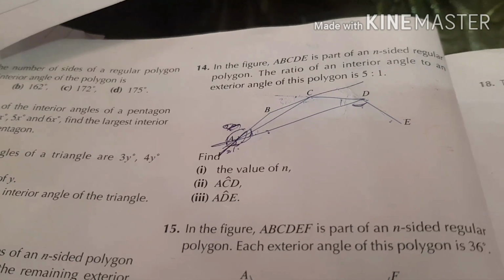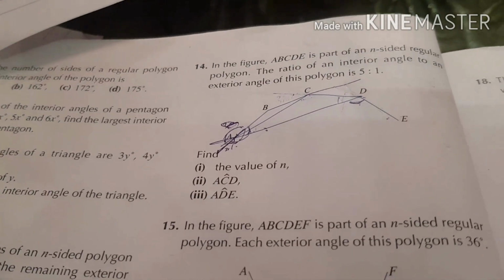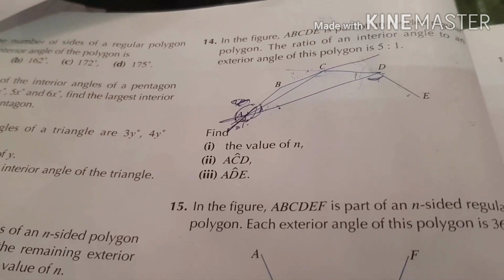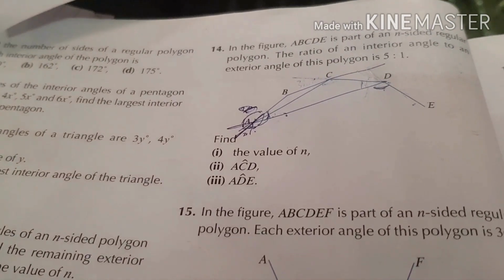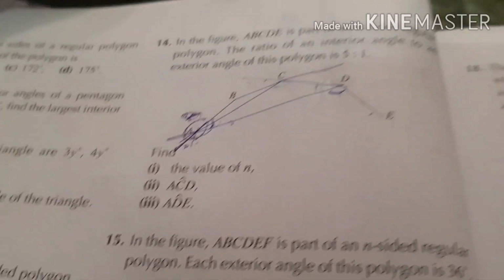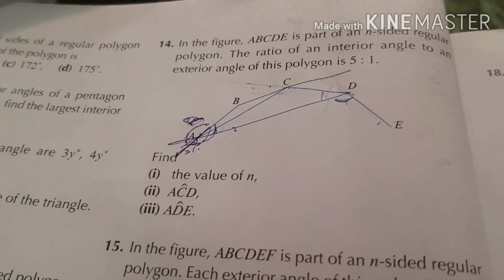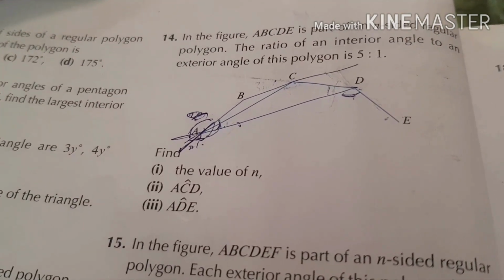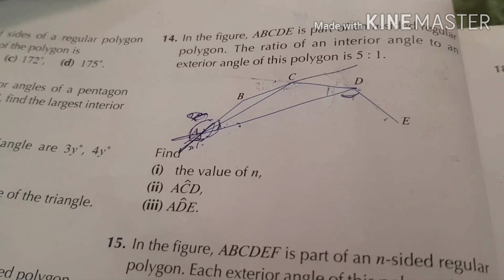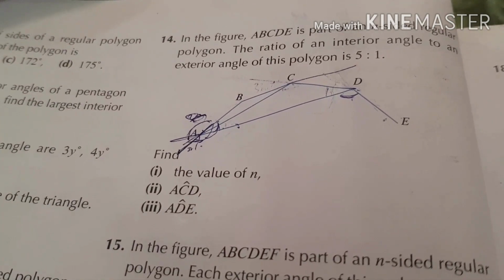Okay boys, now we are working on question number 14. Question number 14 says that in the figure ABCDE is a part of an n-sided regular polygon. The ratio of an interior angle to an exterior angle of this polygon is 5:1.